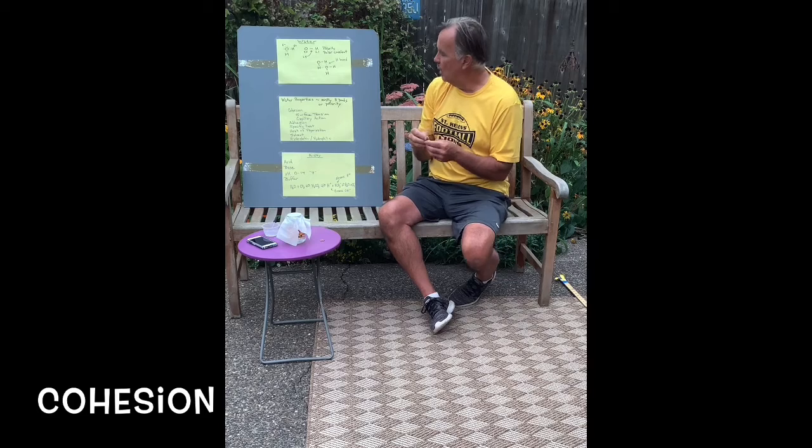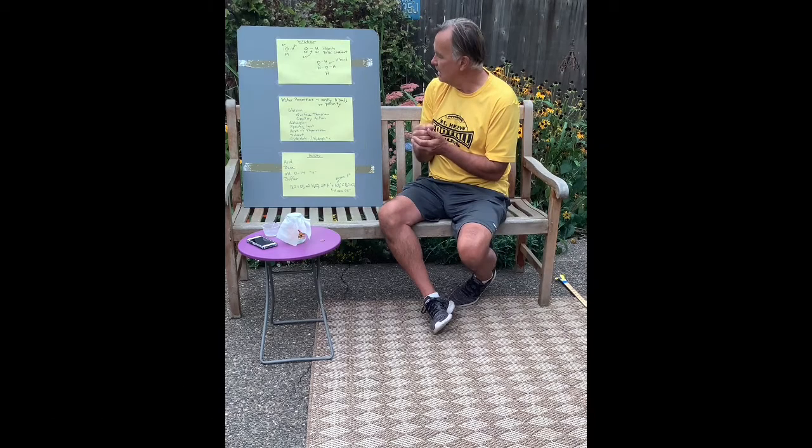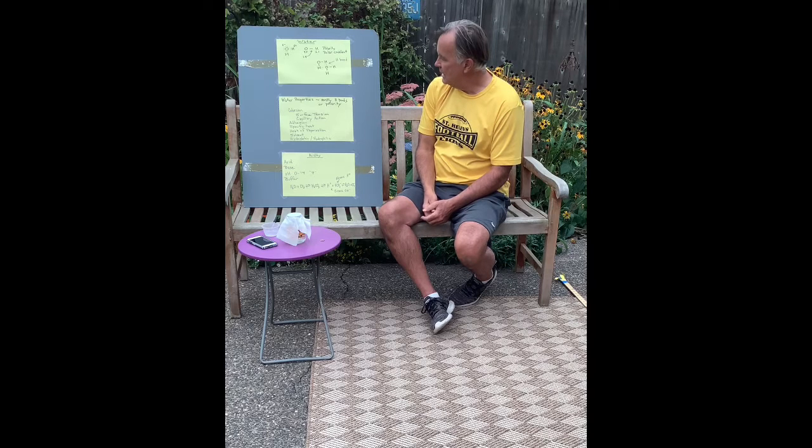That's water moving through these small little tubes. So the water's attraction to itself allows it to do that. So that cohesion, surface tension, can be kind of demonstrated here.